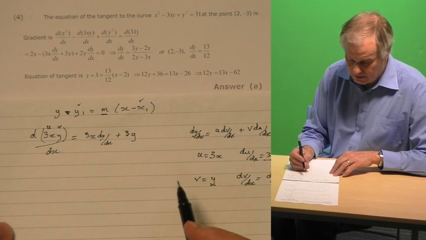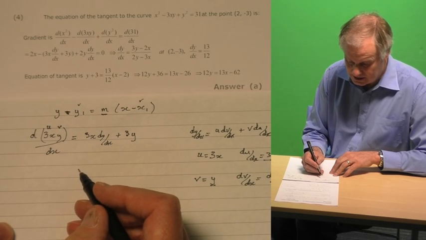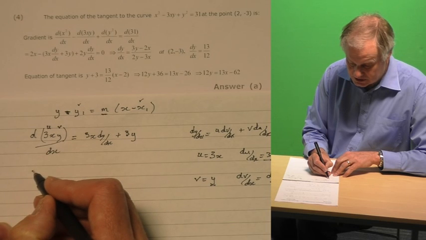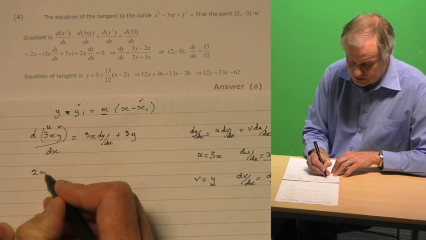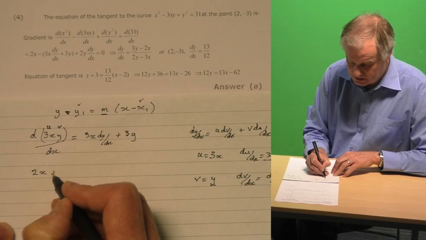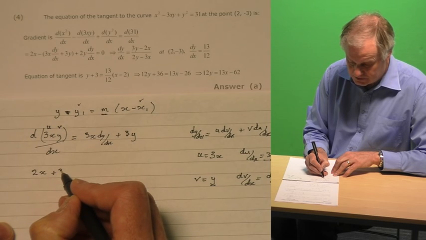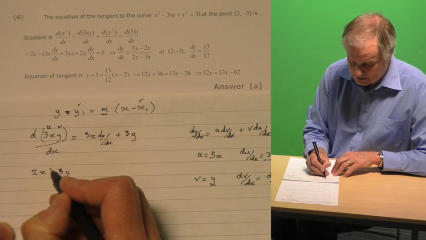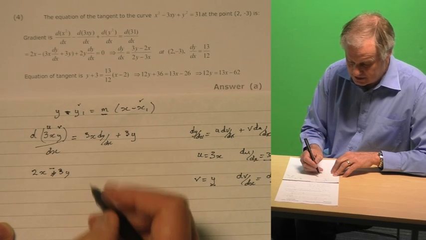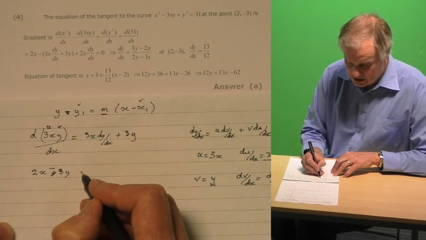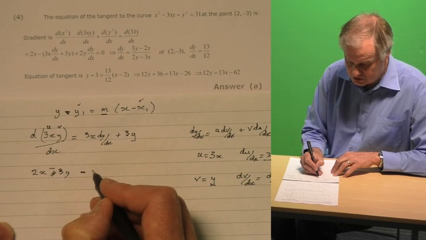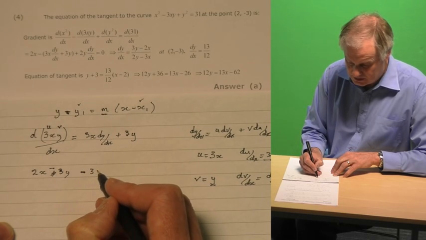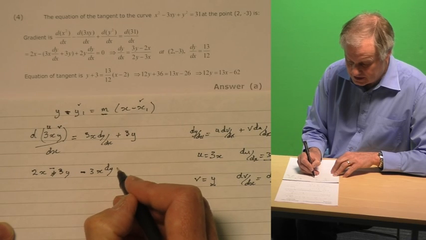So what I'm doing here is putting the terms that do not involve dy by dx together, and the terms which do involve dy by dx together.